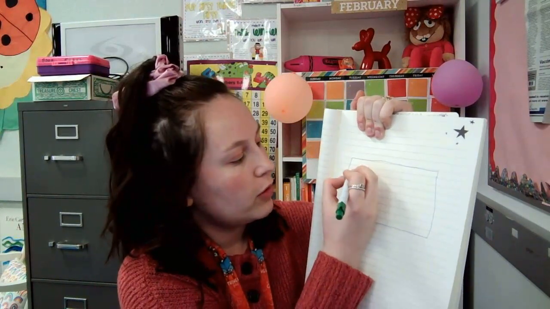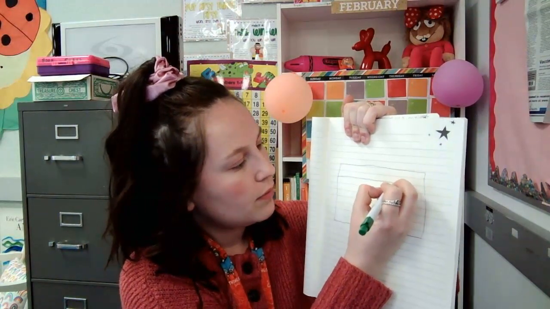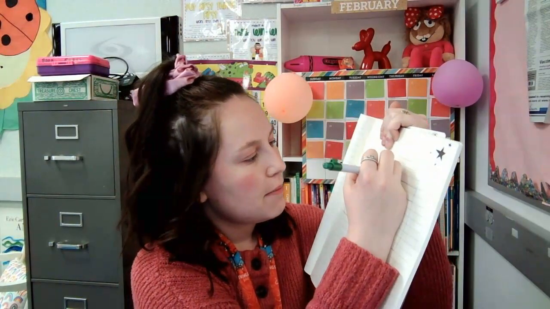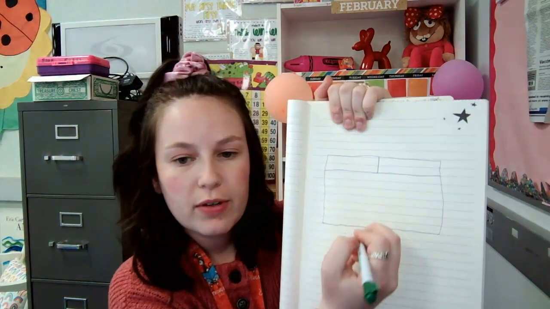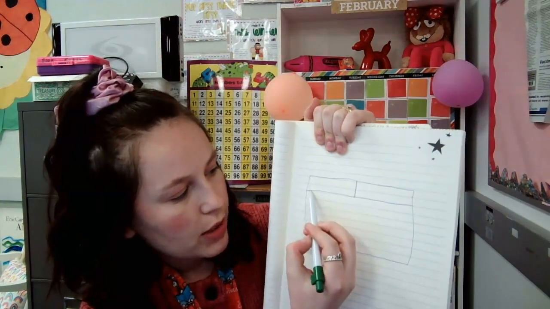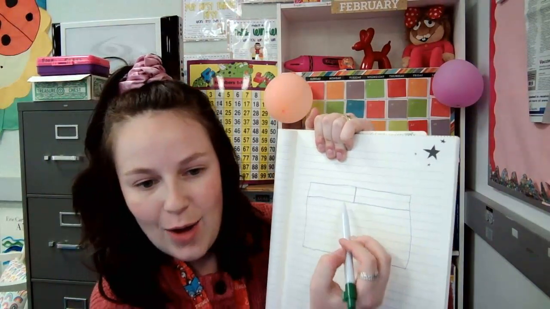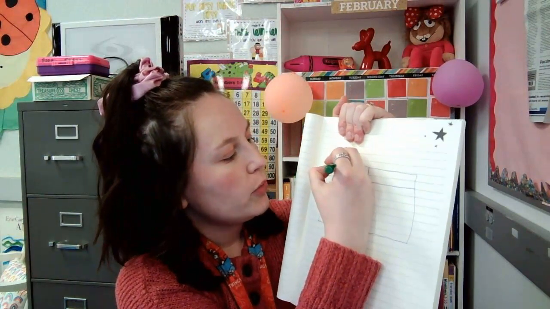Then, this is why I want to use my lined paper or a good piece of paper. I'm going to draw a line and then make my categories. So I'm going to be talking about two different types of phone. So I just drew a line across and a line down. So I'm going to make two categories.